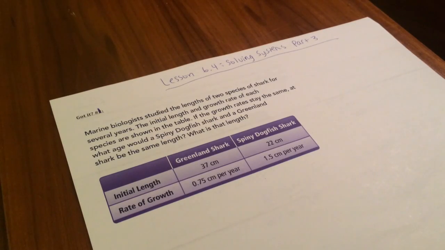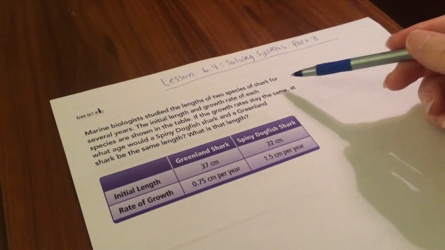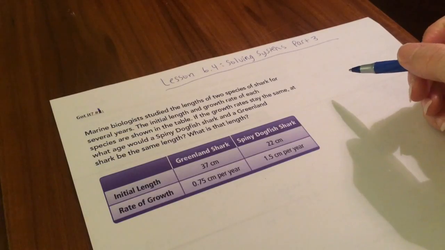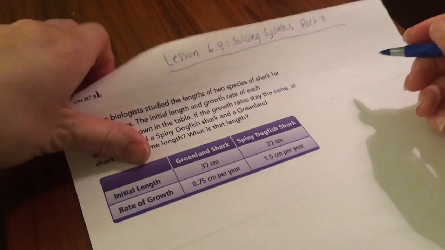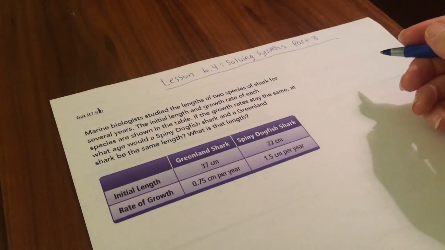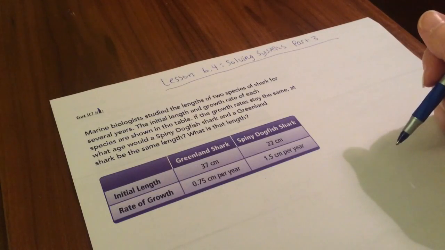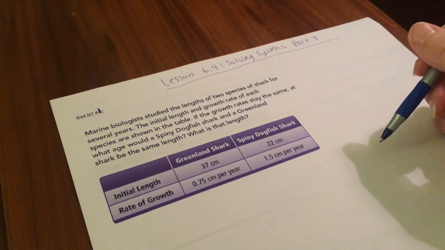In this video, we are going to go over the Got It number 1 for lesson 6.4, Solving Systems, part 3. This is in the real world. Make sure before you watch this video that you please have tried this problem. That way you know whether or not you understand it.